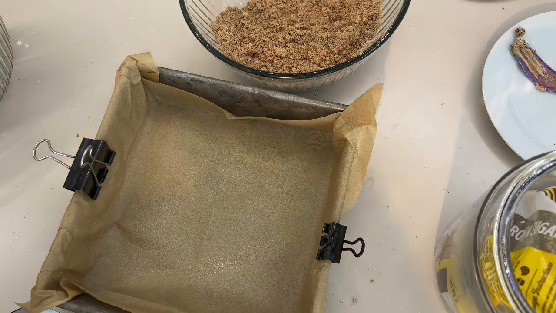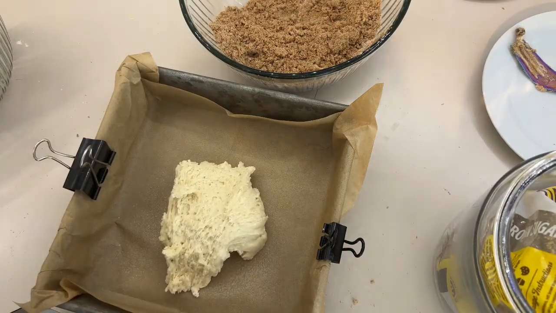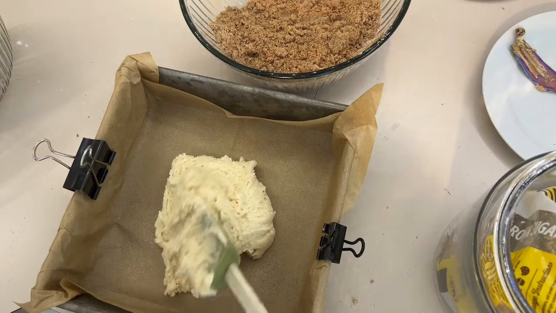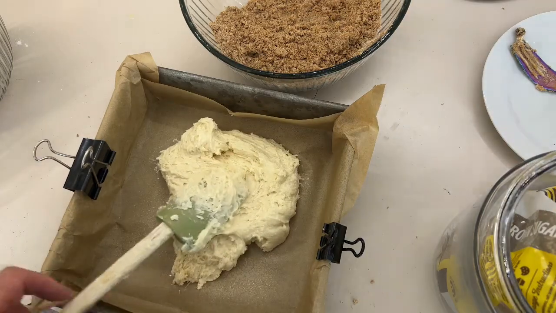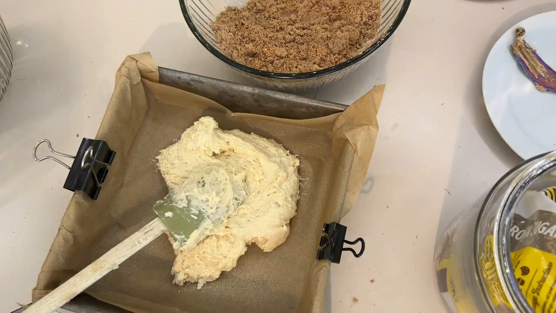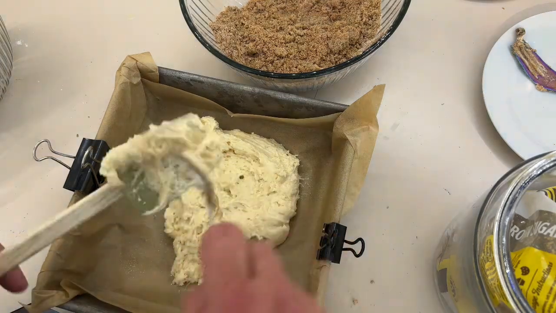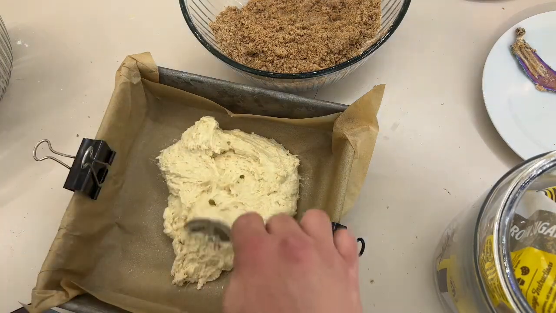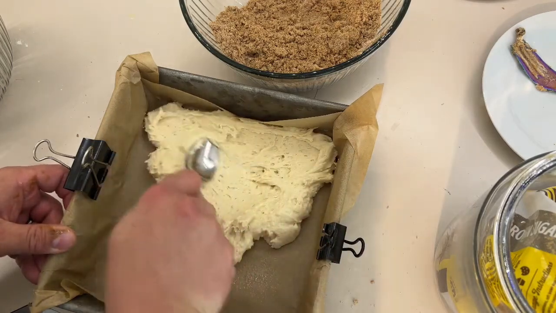So we're gonna put half of our batter in, and we're going to spread that. Probably use this fork. Use a spoon for that. That spatula is too big. So what we're going to do is make a thin layer of cake in the bottom.